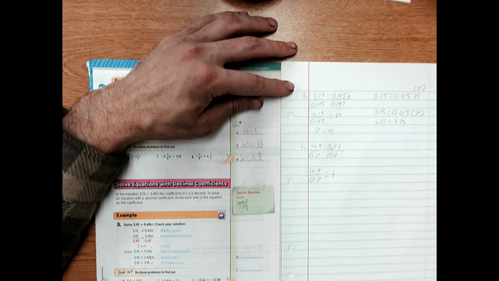All you have to do is put 4.9 divided by 0.7 into your calculator, and you will get your answer.